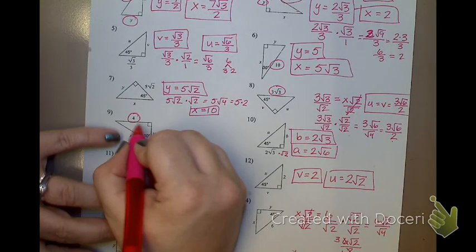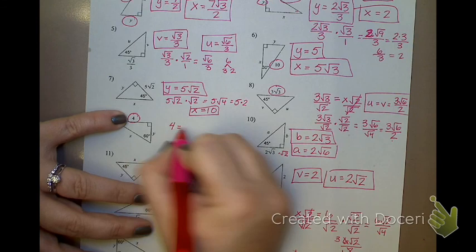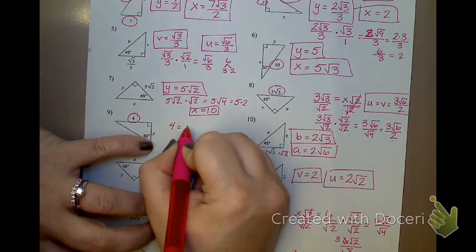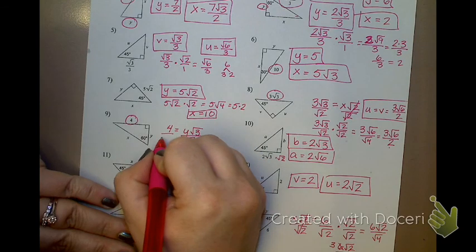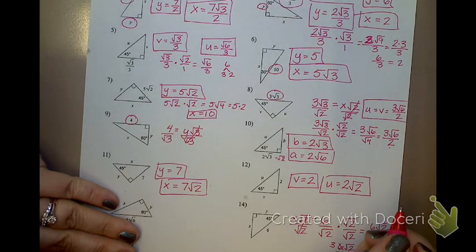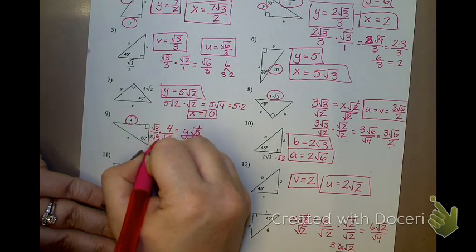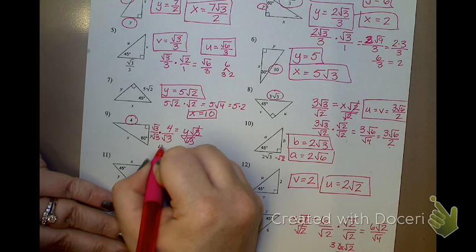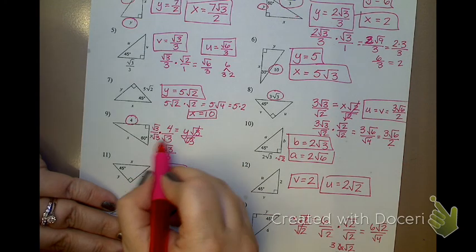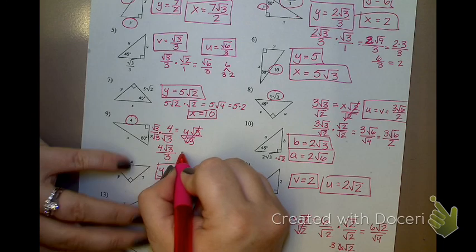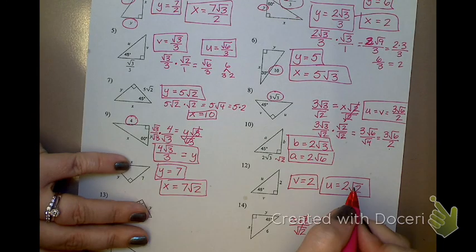So I know that the long leg is equal to the short leg times radical 3. So to find the short leg, I have to divide by radical 3. Now I have that same issue with the radical on the bottom. So I'm going to have to multiply by radical 3 over radical 3 to get that off the denominator. That gives me 4 radical 3 over 3, because it's radical 9 and that becomes 3. That can't be simplified, so that's what my y value is. It's 4 radical 3 over 3.